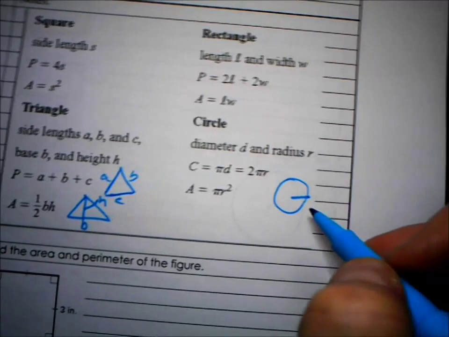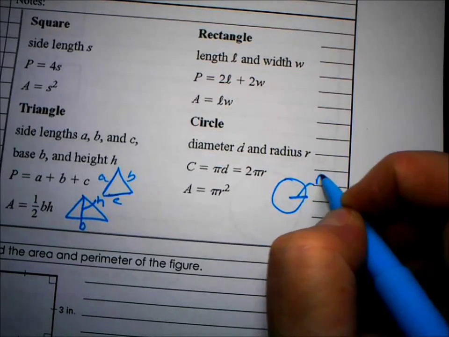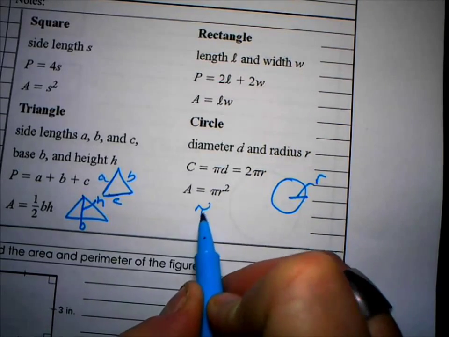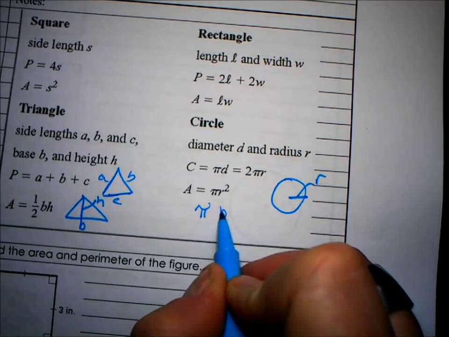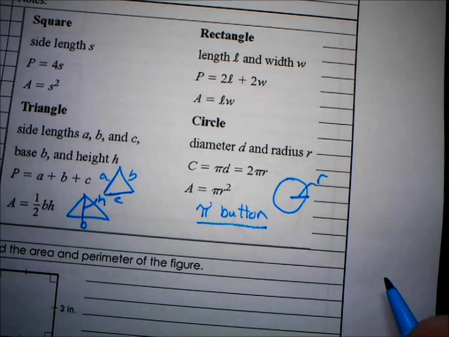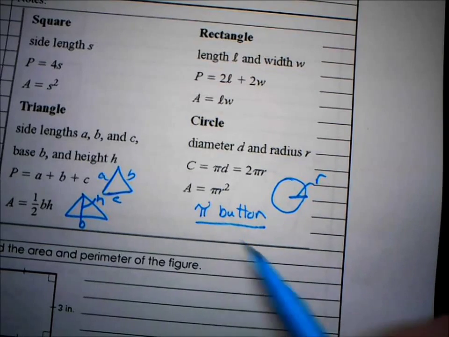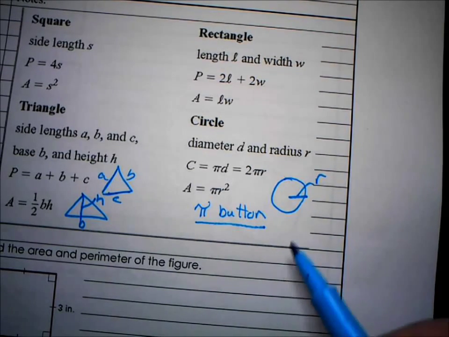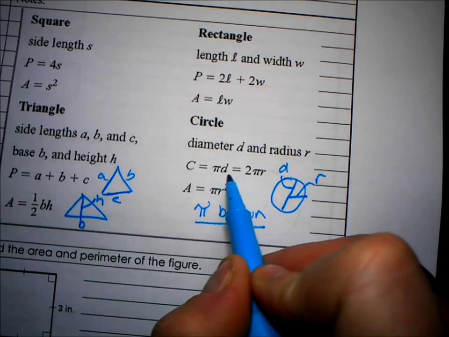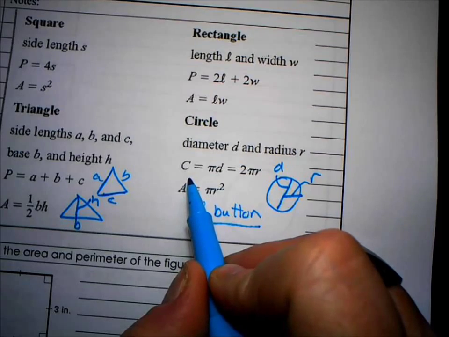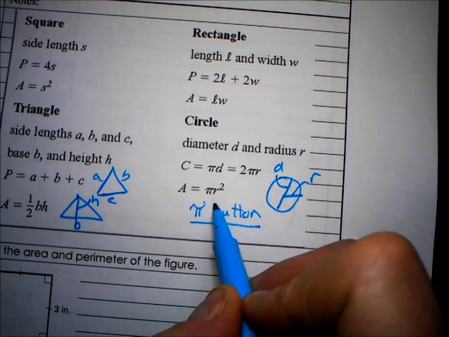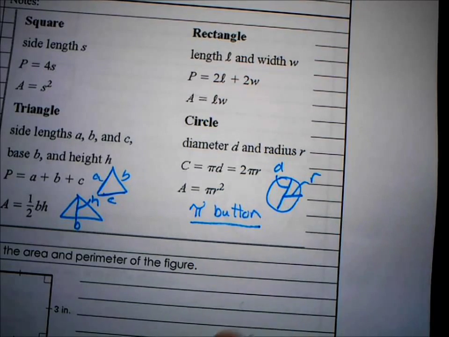If you're dealing with the circle, remember the line in the center is called the radius. The pi, make sure for pi you use the pi button on your calculator. We do not use 3.14 in 9th grade and up. We must always use the pi button. And then remember the D represents the diameter all the way across. For the circumference, typically I will use 2 pi r, where the area is pi r squared.